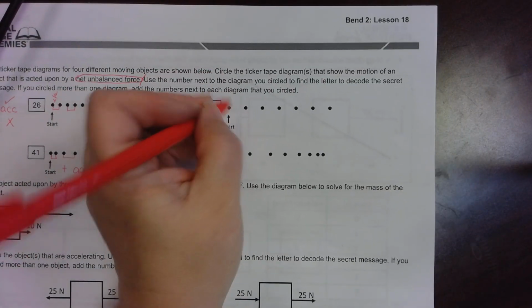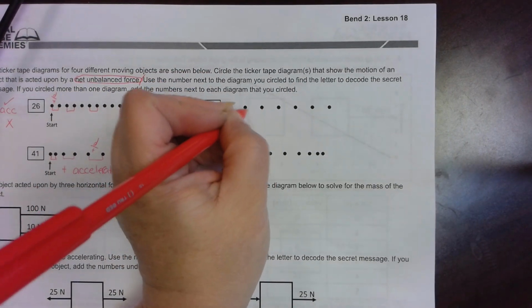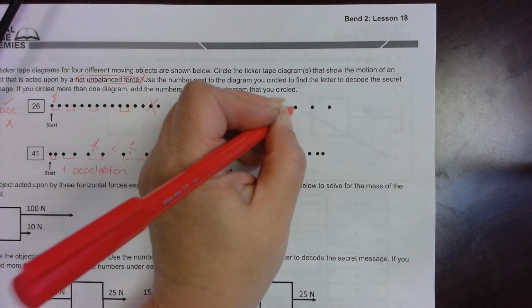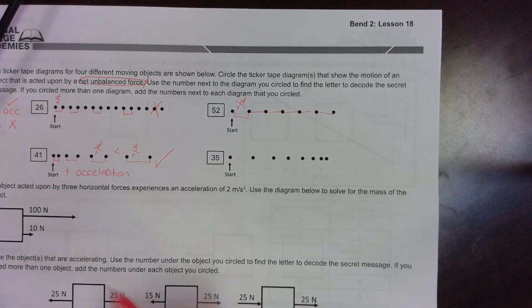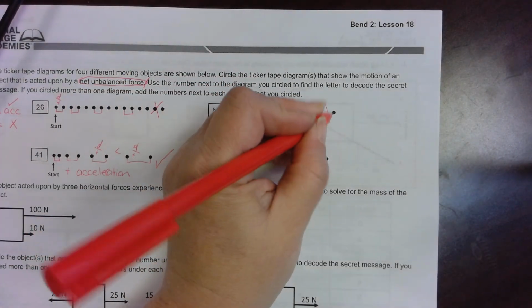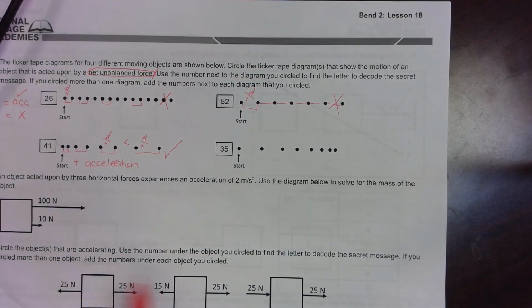Let's go over to this one. If I look at the distance between each dot all the way across, they are the same. The same distance divided by the same time means the speed stays the same. This is not being acted upon by an outside force.